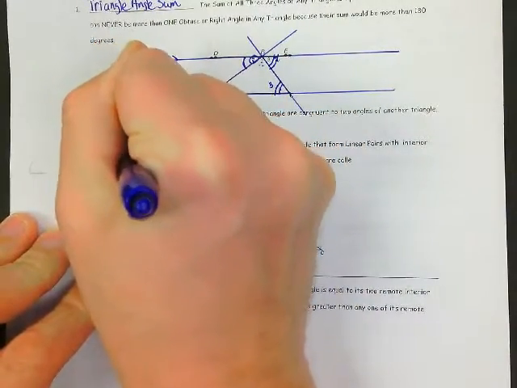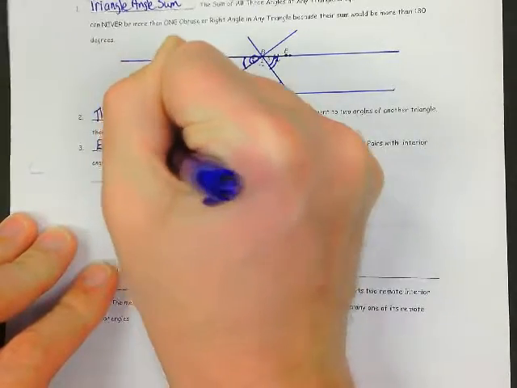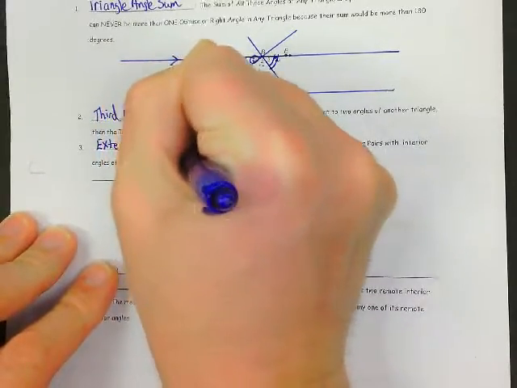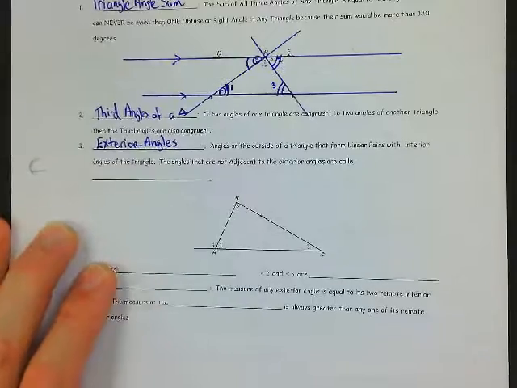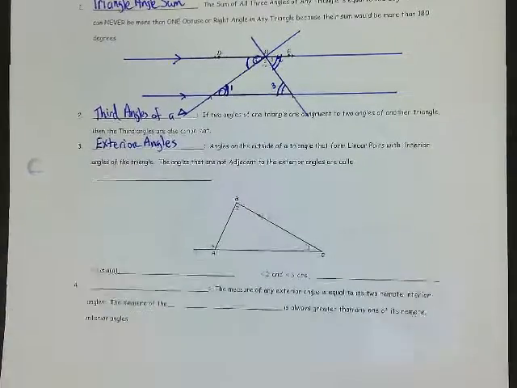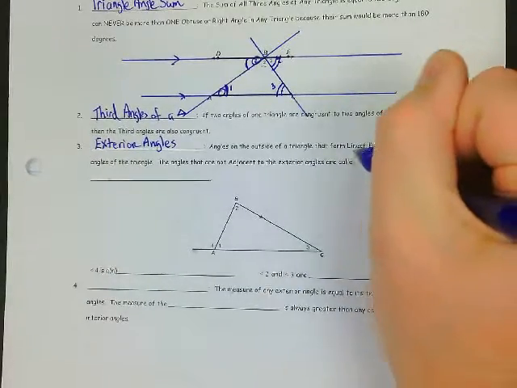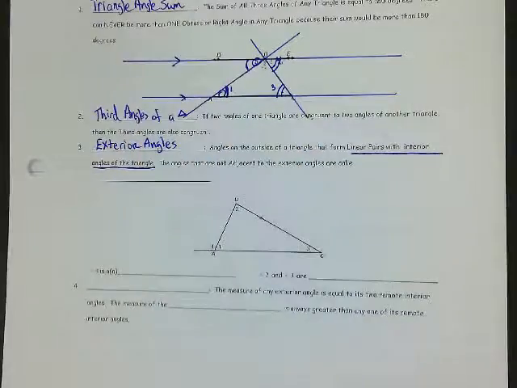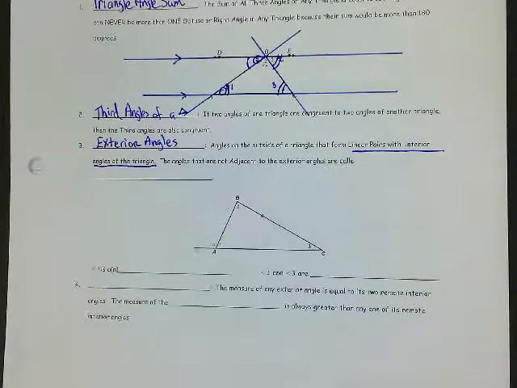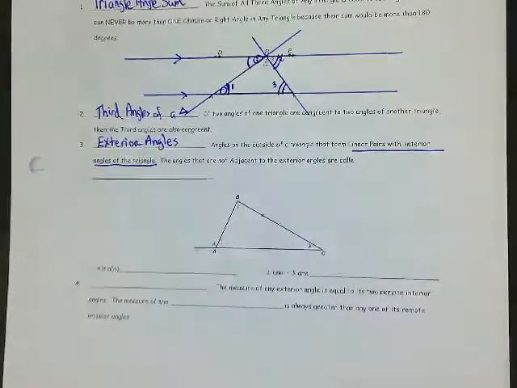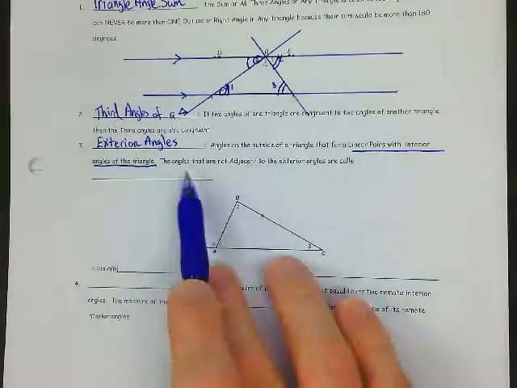Exterior angles. Exterior angles are angles on the outside of a triangle that form a linear pair with interior angles of a triangle. Okay, and I'll show you an example other than this one here in just a second.